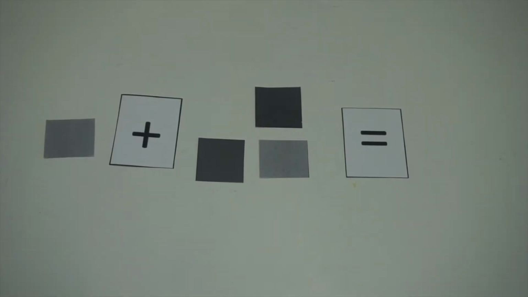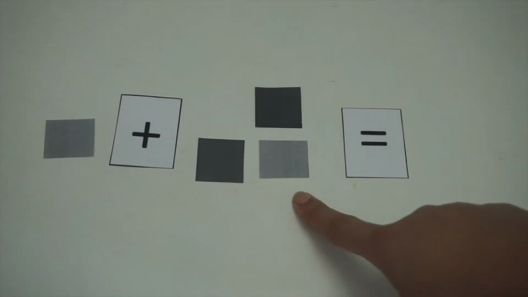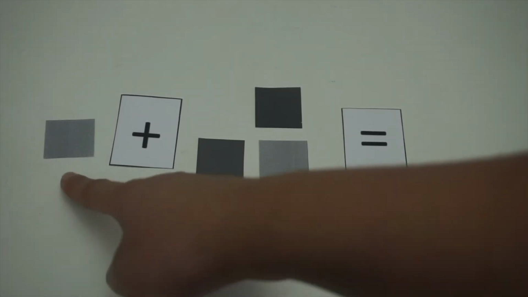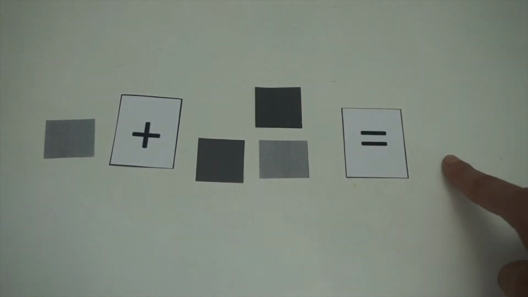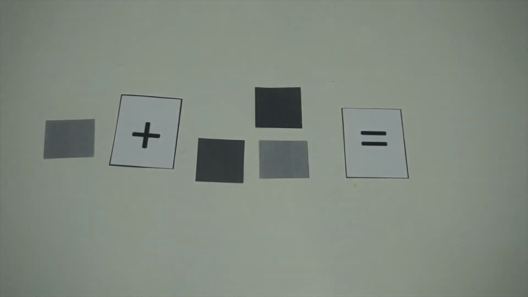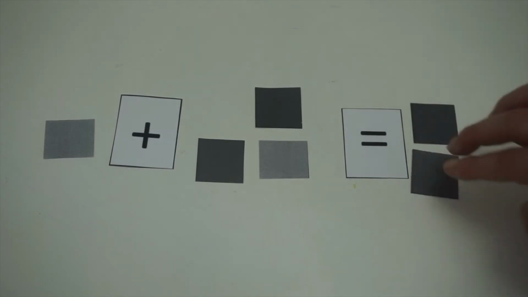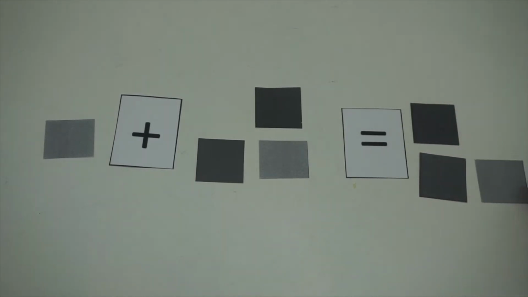For our second equation, we have 1 square and then we have 3 squares here. So 1 plus 3 equals, let's count, 1, 2, 3, 4. So this means that we need to have 4 squares on this side of our equal sign to complete our equation.